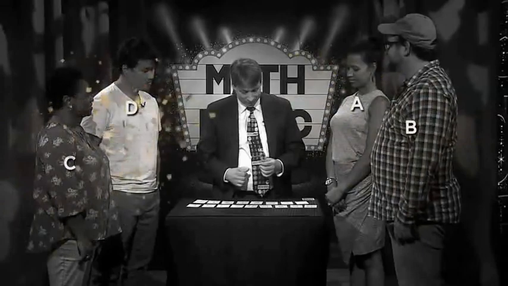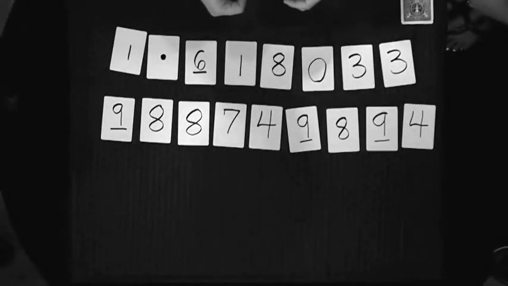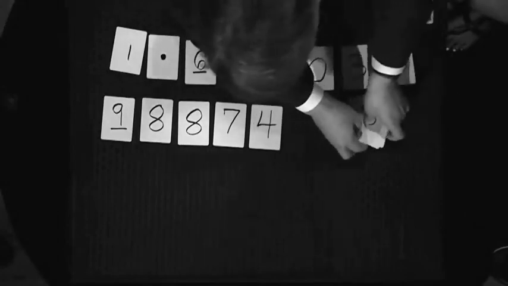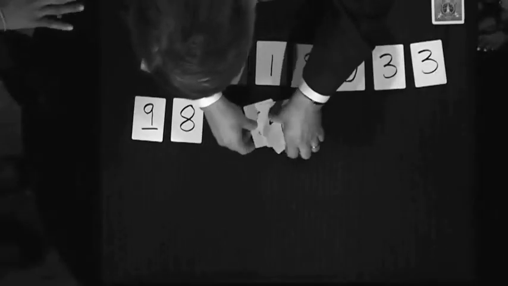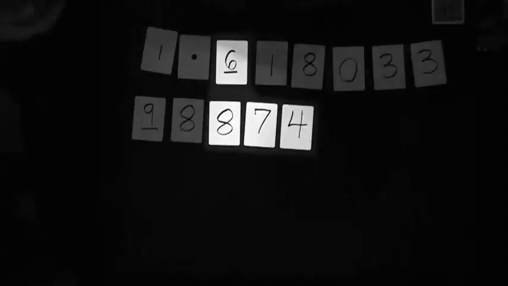For the phi trick, how could I be so sure that the final total would be 16,180? I began by taking the first 16 digits of phi, and let's call my assistants A, B, C, and D. I give the last four digits, 9894, to D. The last three digits, along with the number 6, go to C. Those would be the numbers 6874.